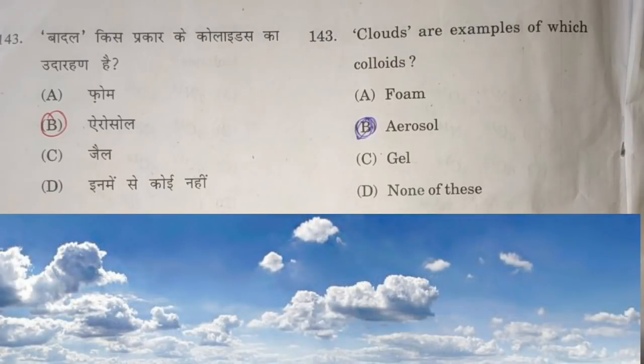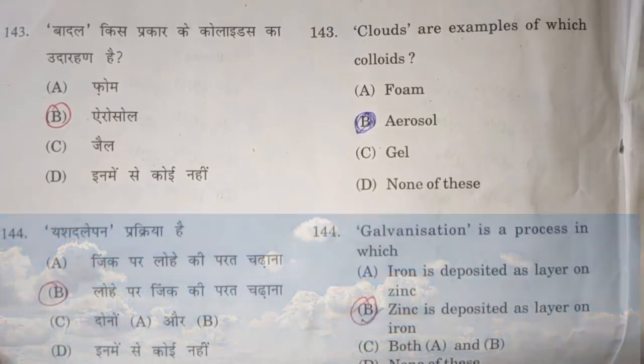Clouds are an example of which of the following colloids? Option A foam, option B aerosol, option C gel, option D none of these. And the correct answer is option B, aerosol.